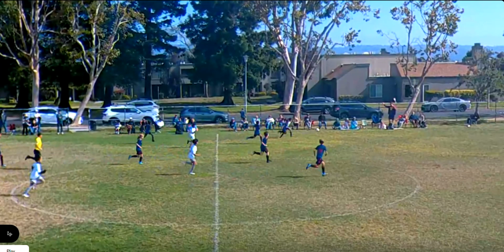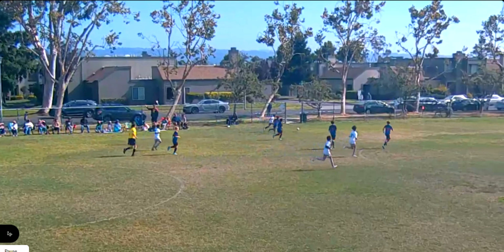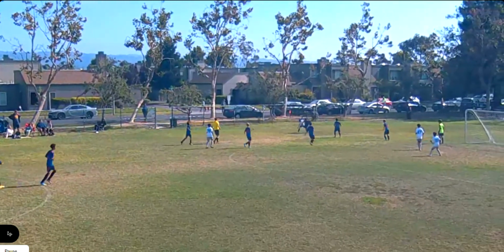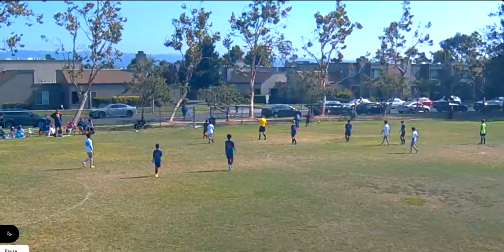Here's another time. Braden is covering this wide player, and again he doesn't lunge in. He doesn't lunge in, and the player doesn't get past him. He's always recovering, getting goal side, and then when there's a chance to steal the ball, he does.